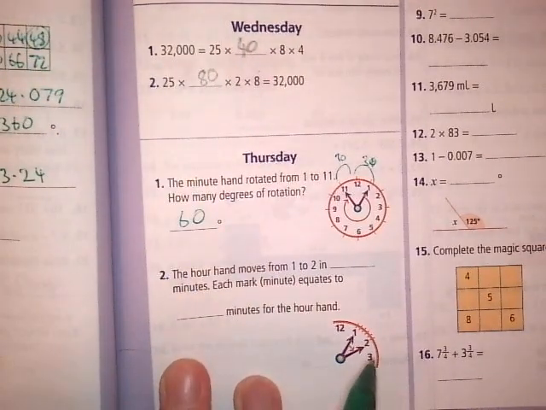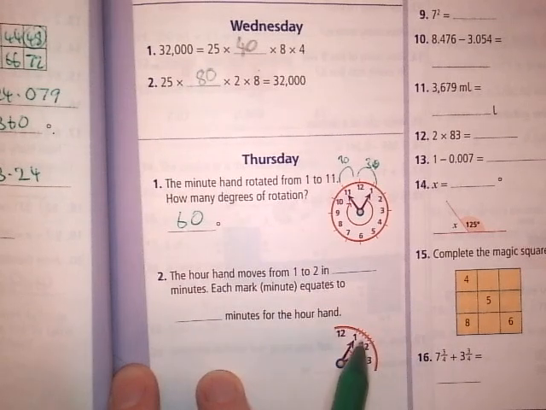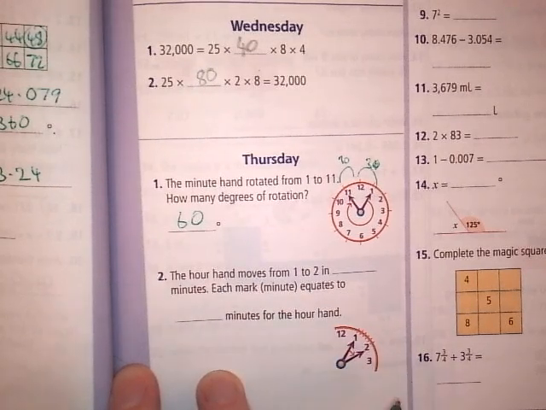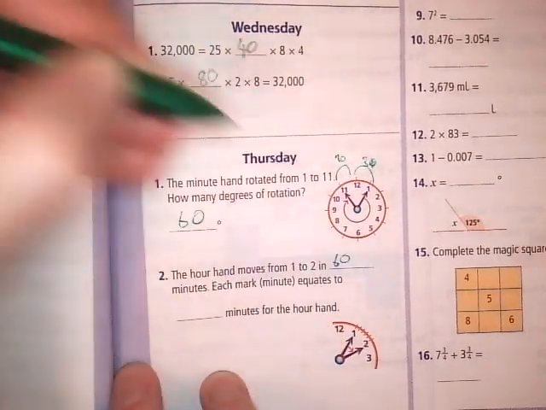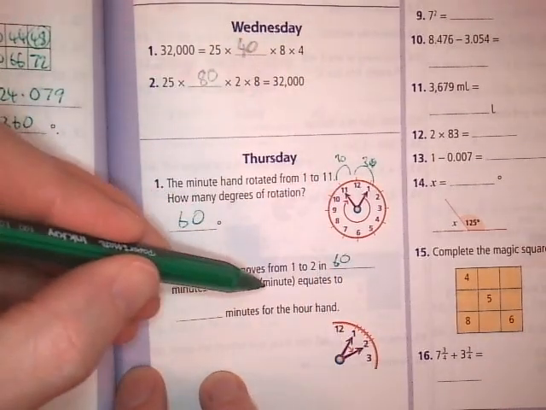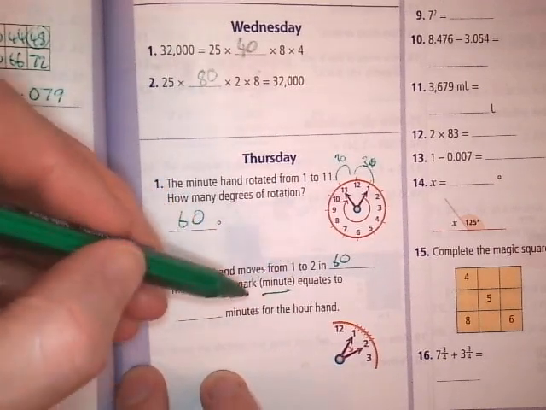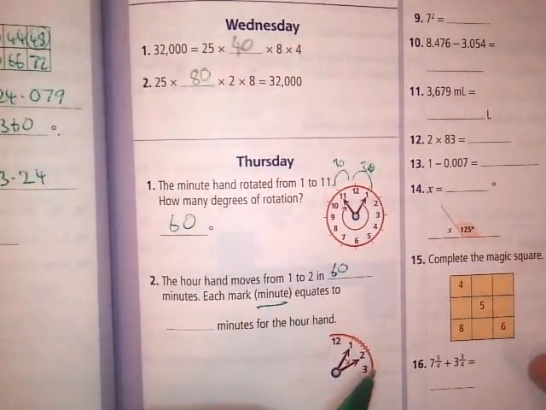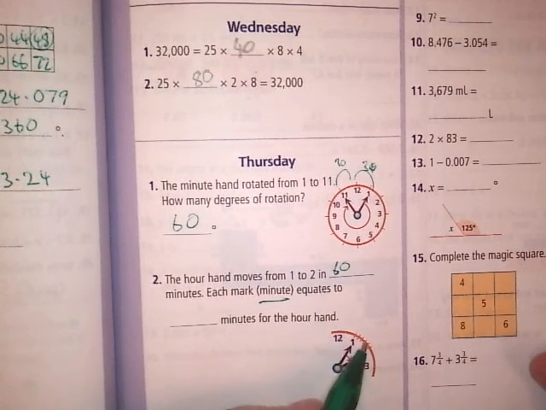Question 2. The hour hand moves from 1 to 2 in how many minutes? Well, the hour hand takes an hour, doesn't it, to get from one to the other. So that's 60 minutes. Each minute mark equates to how many minutes on the hour hand? The minute hand is going faster, goes from mark to mark in 1 minute.